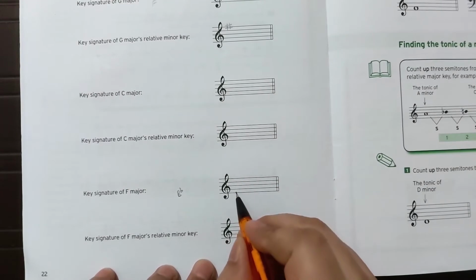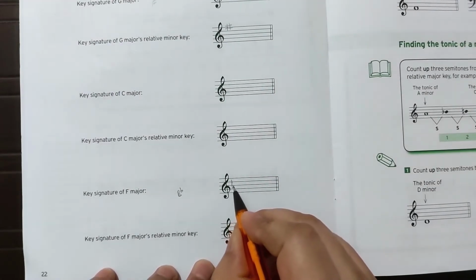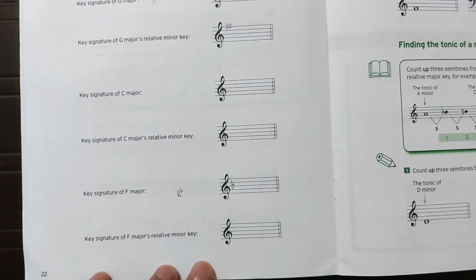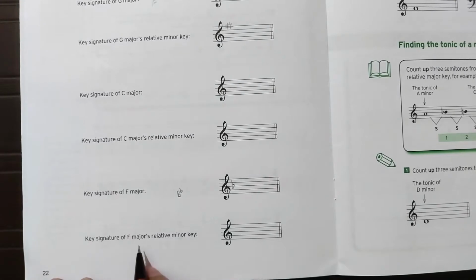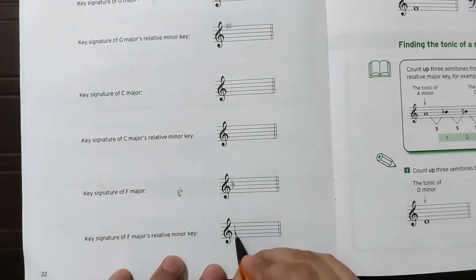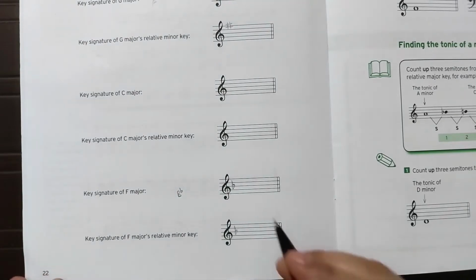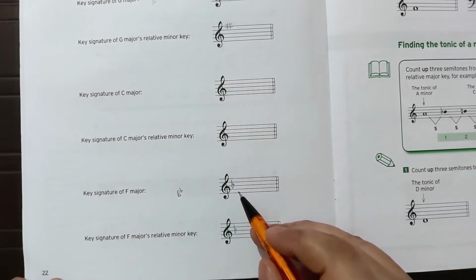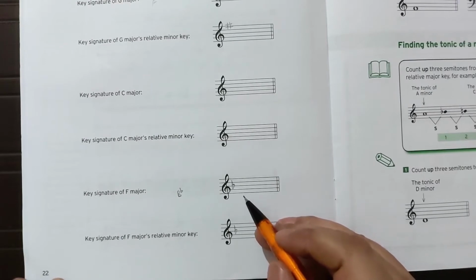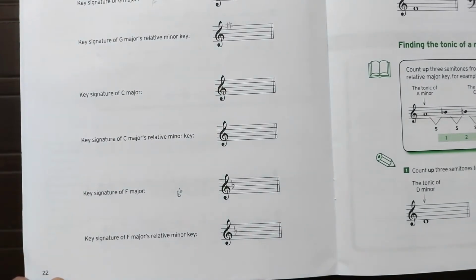This is a treble clef, so 1, 2, 3, the third line would be B flat. In the same way, the key signature of F major's relative minor will be B flat only, because they share the same key signature. That's why they call it relative minor or relative major.